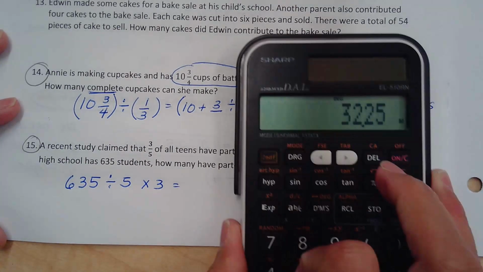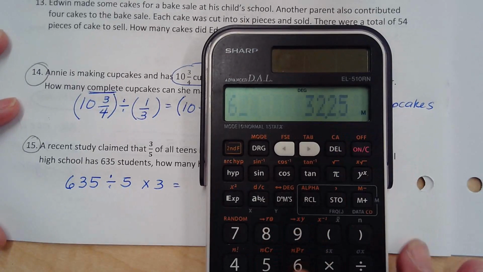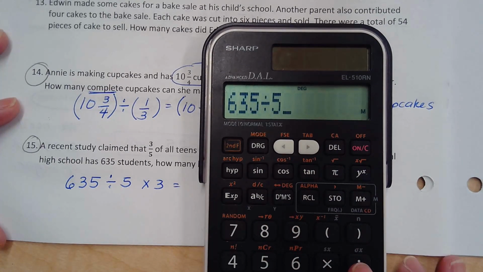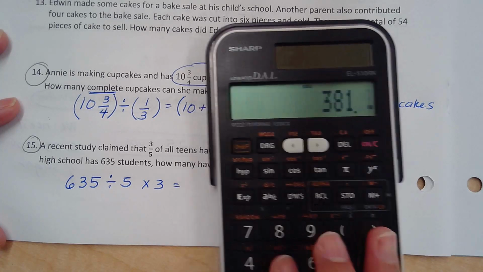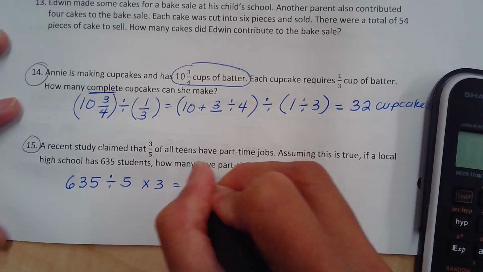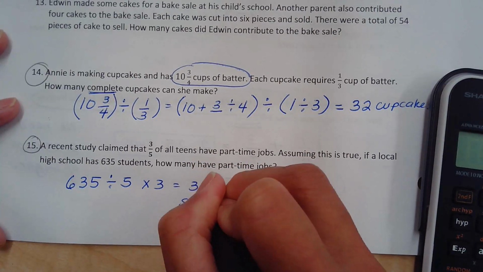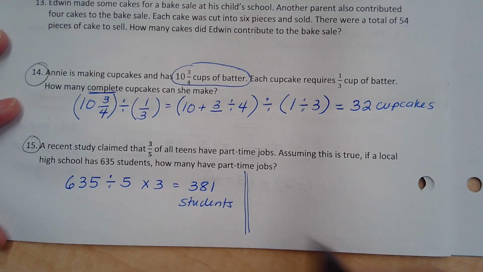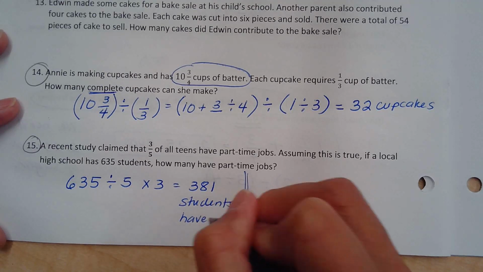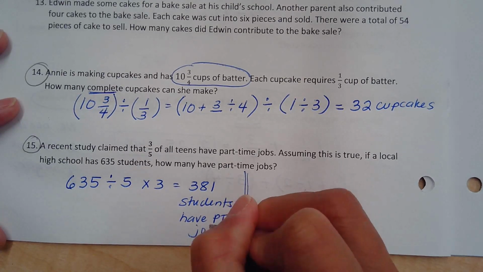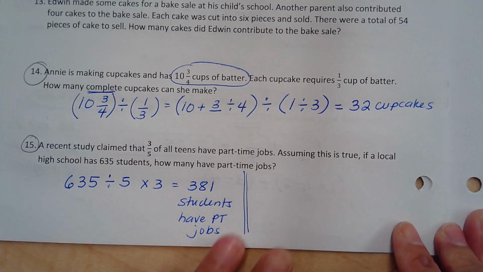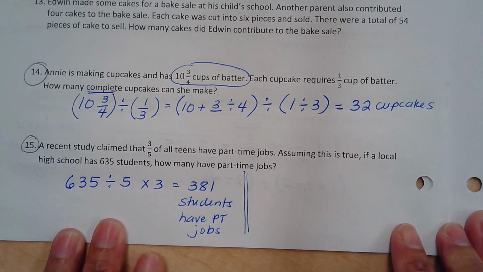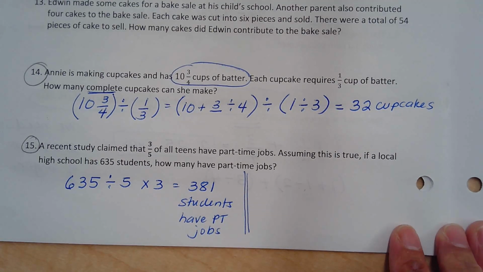Okay, so let's do that. It's 381 students have part-time jobs. Okay, so this is one strategy, and I'm glad somebody said something, right?